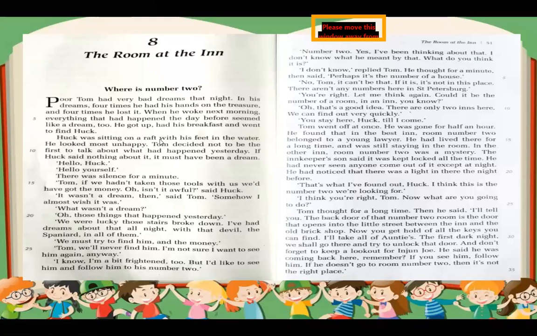Huck was sitting on a raft. What is raft? Raft is a wooden plank used for floating. Huck was sitting on a raft with his feet in the water. He looked most unhappy. Tom decided not to be the first to talk about what happened yesterday.